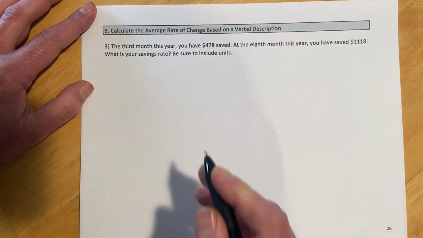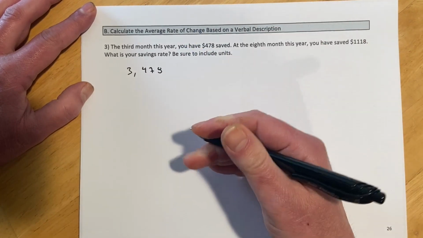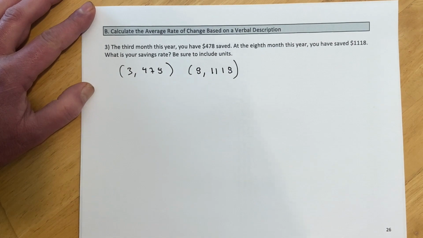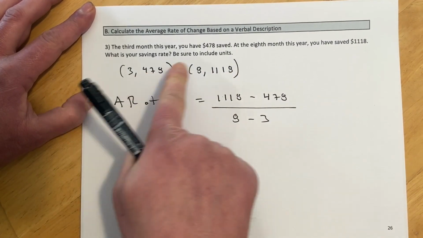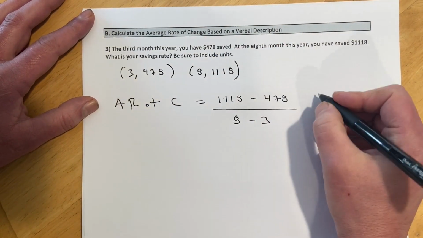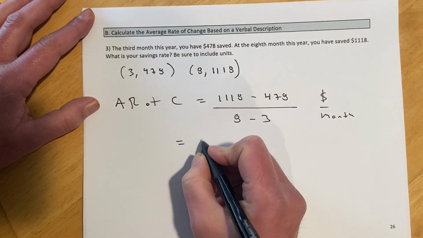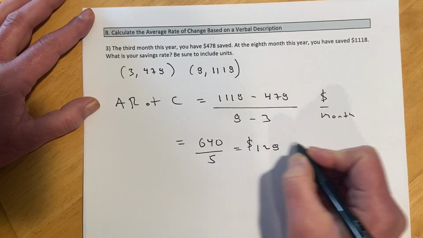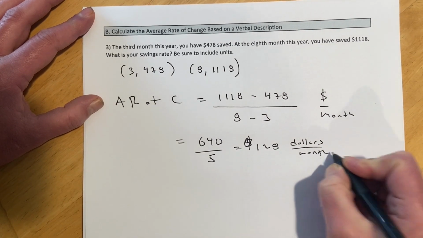These points we're going to write out, we're going to have months be our input and dollars be our output. So we don't have dollars per month yet. And same thing here, so we would have 8 and there. And now we're just saying average rate of change. And so just our kind of our y2 minus y1 over x2 minus x1 again, or change in y, change in x. And then this is dollars, right? And then this is months in terms of our units. And then I threw that in a calculator, got 640 over 5. And so that would be $128. Let me write it this way, dollars per month is what we'd be putting away.